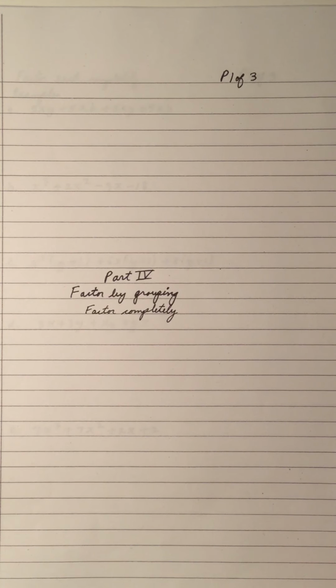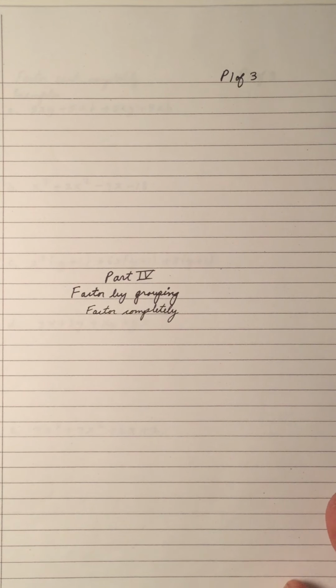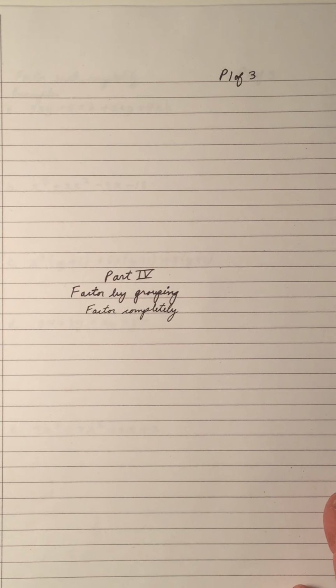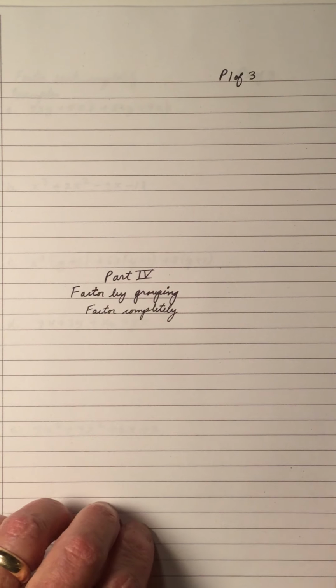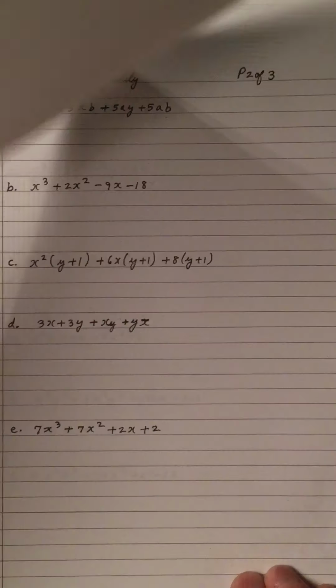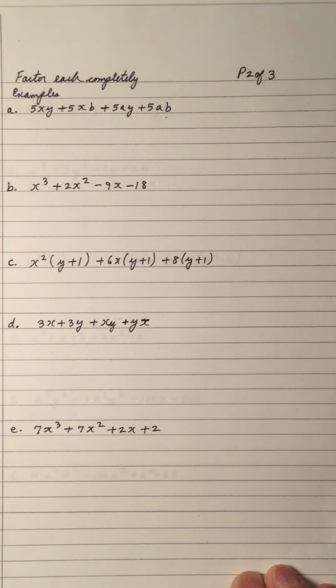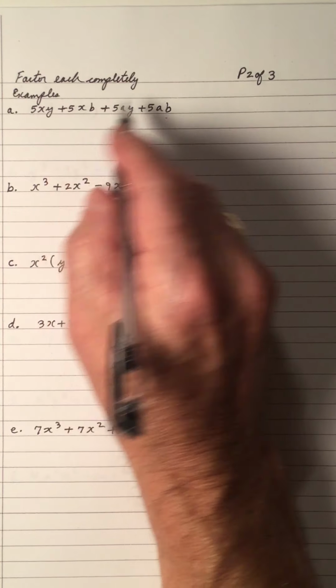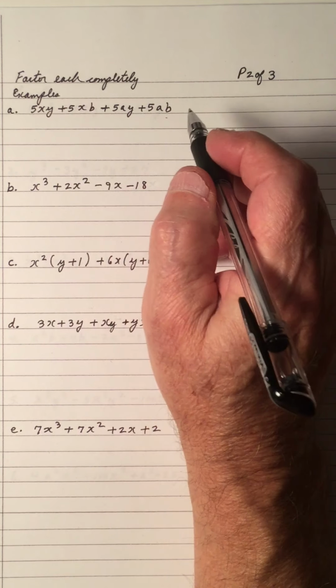Hi, welcome to my video on factor by grouping. And in this one we're going to do factor completely. That means you break down all expressions into factors. Factor completely. Let's do some examples.